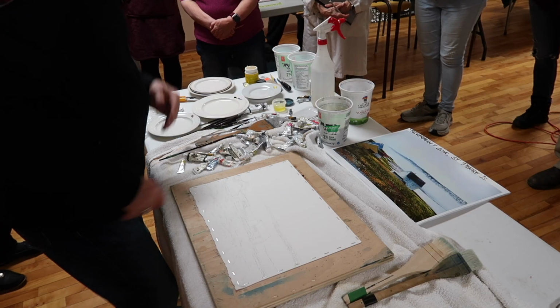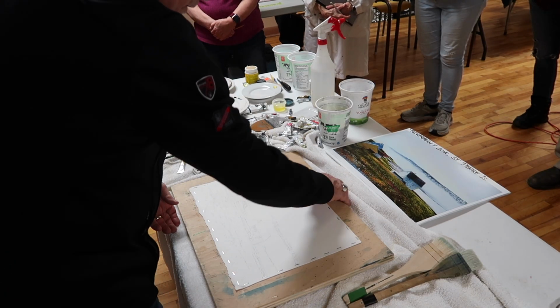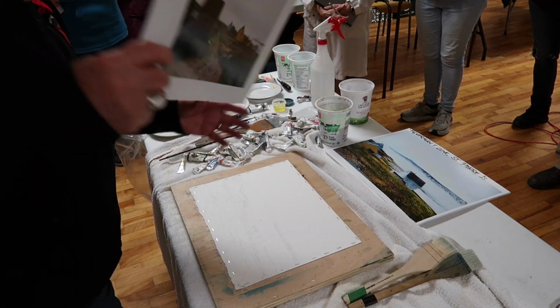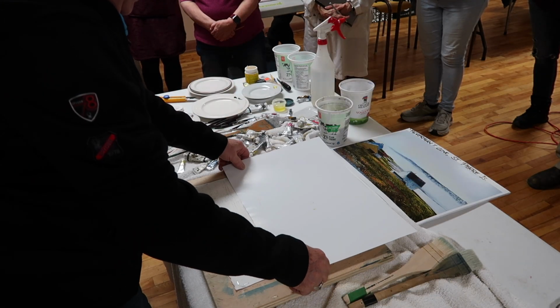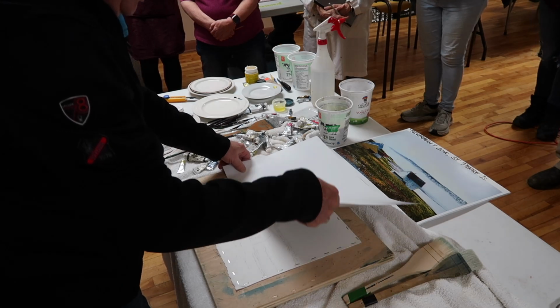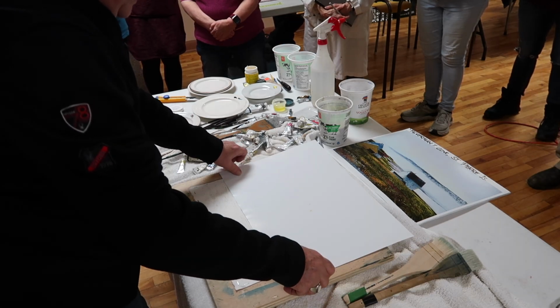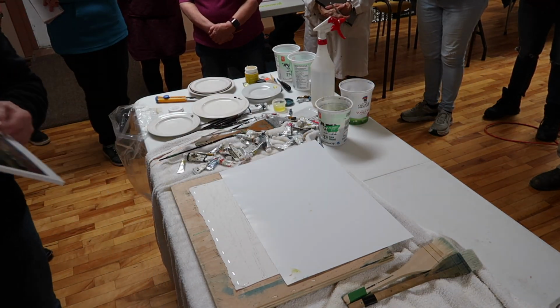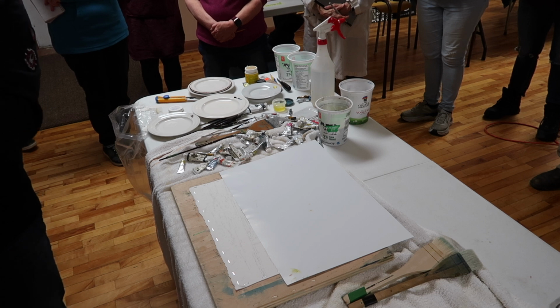Okay, now, let's do something first. I'm going to do the miskit first. I'm going to block the sky out because nothing worse than having miskit in the sky. And I don't know if you noticed, but there's little flowers in here.